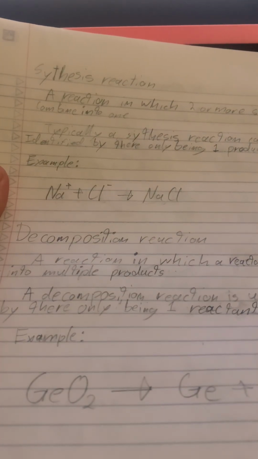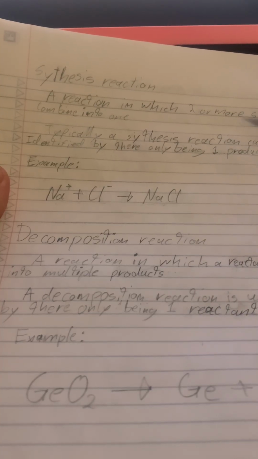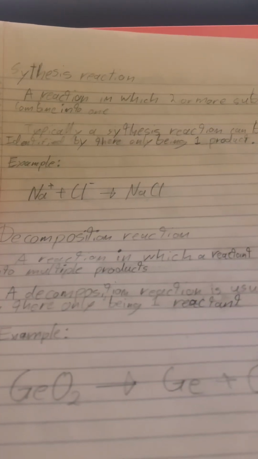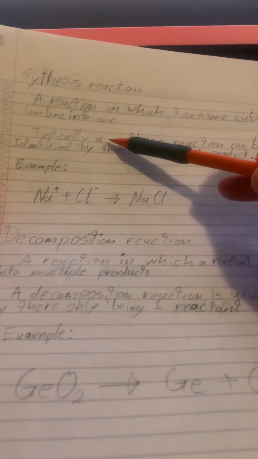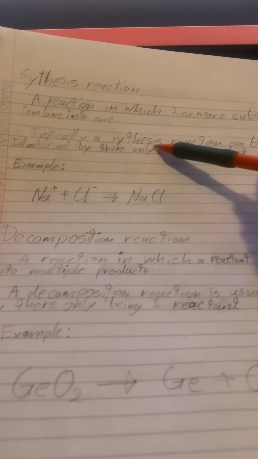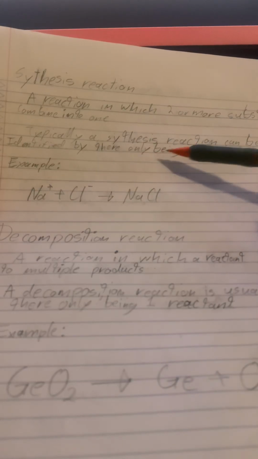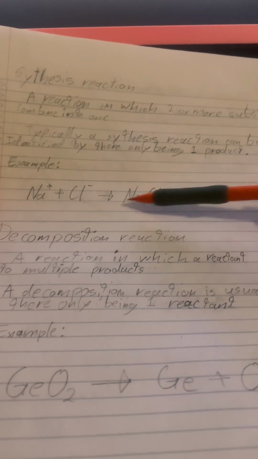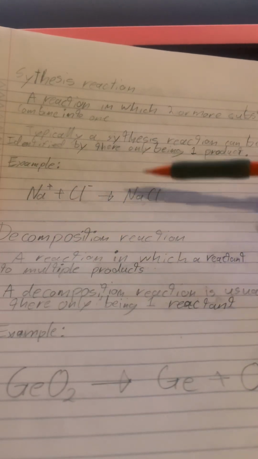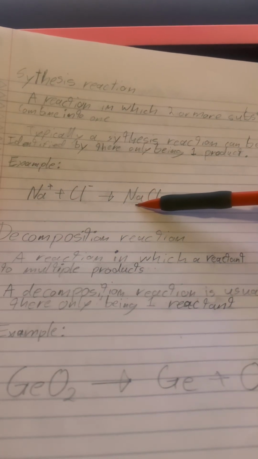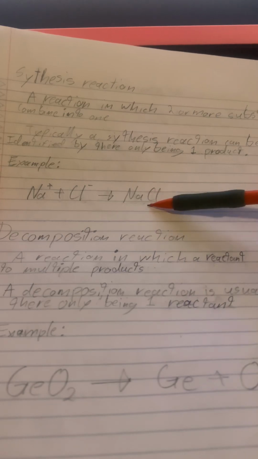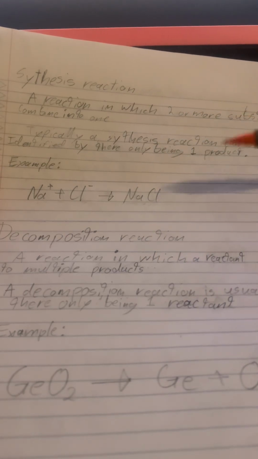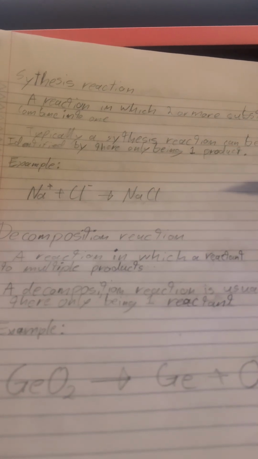First reaction we're going to be looking at is synthesis reactions, a reaction in which two or more substances are combined into one. Typically, a synthesis reaction can be identified by there only being one product. The glorious example here, of course, is NaCl, in which sodium combines with chlorine, forming sodium chloride, table salt.